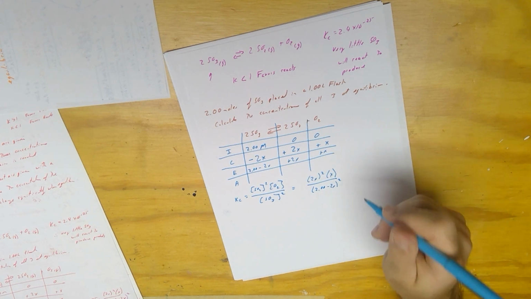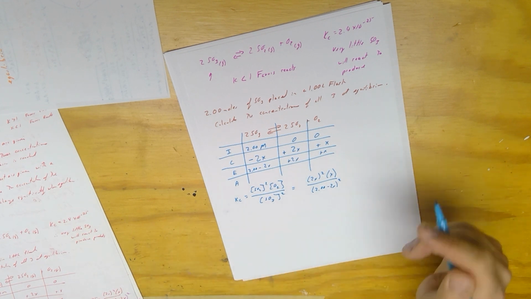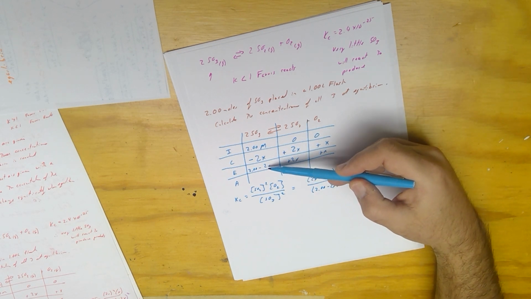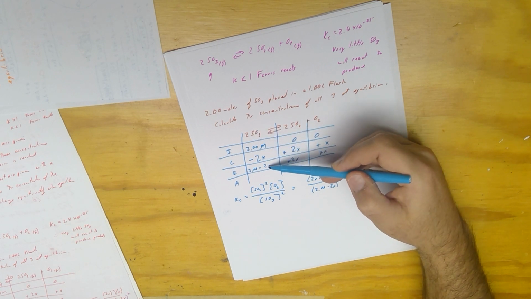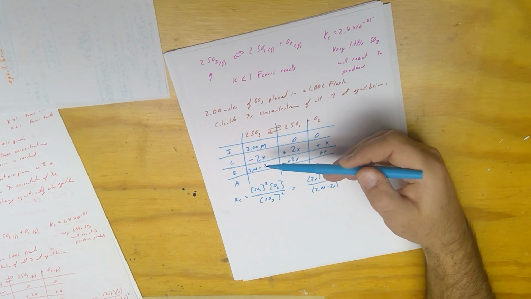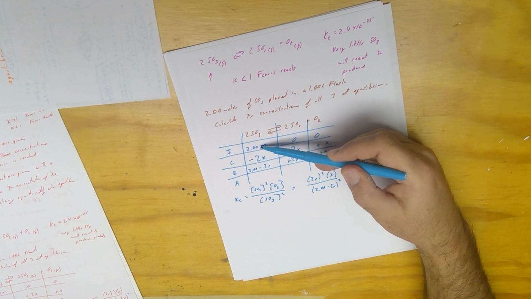Now, we are heading for a quadratic equation problem, and we really don't want to go there. But we can make an assumption. We know that this right here is basically not going to change. This change is extremely small. If it is that small, is it going to change this initial concentration very much?